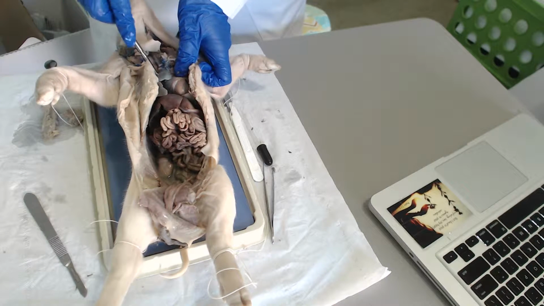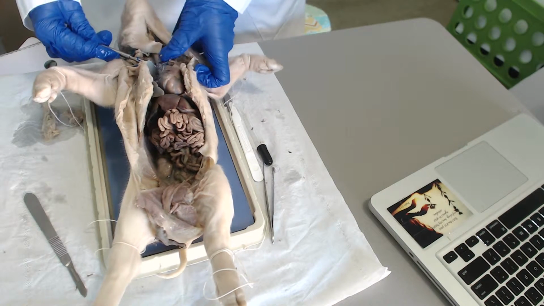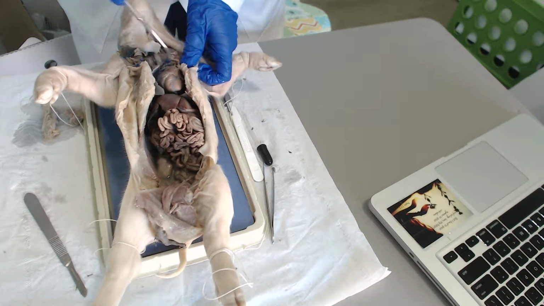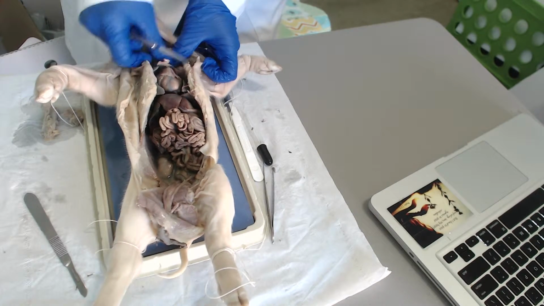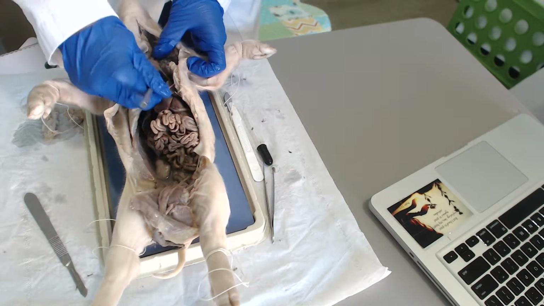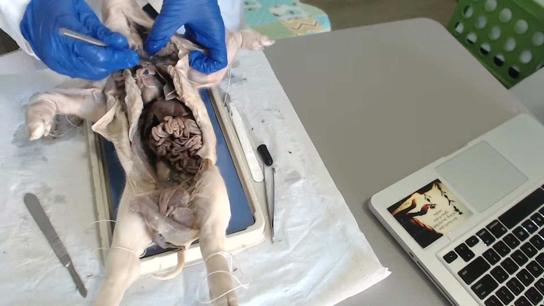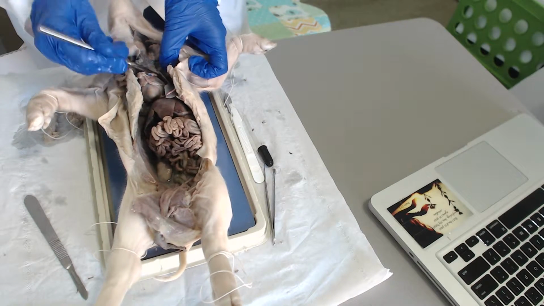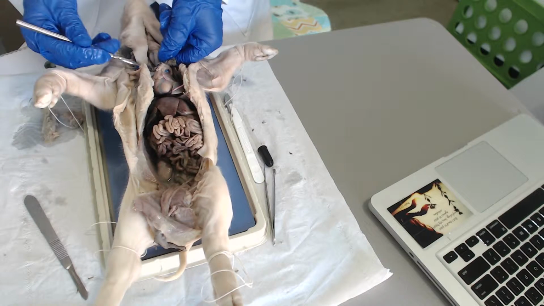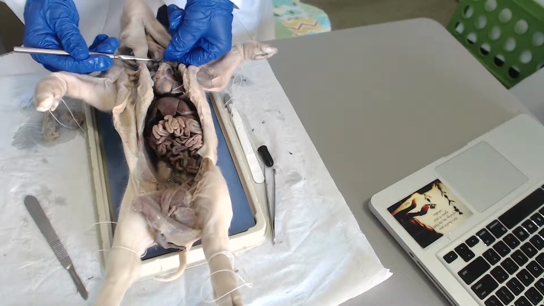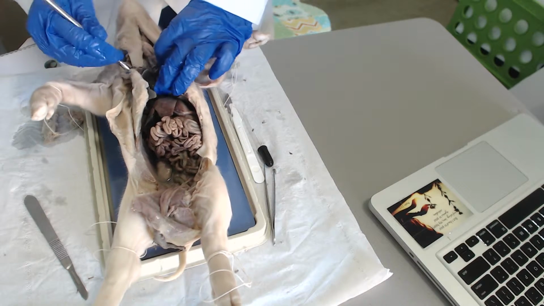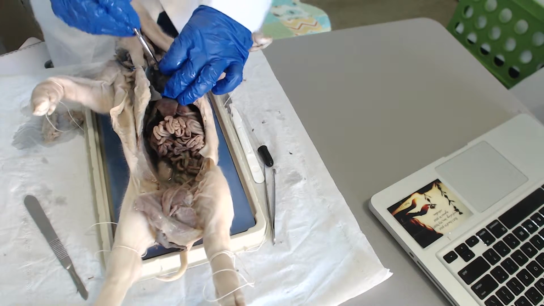If you push back the lung, you can see where the trachea actually leads down to each side, the bronchi. There's a little tubing right here. Okay, so the bronchi, like I said, you follow the trachea and you'll find the bronchi right here on each side.